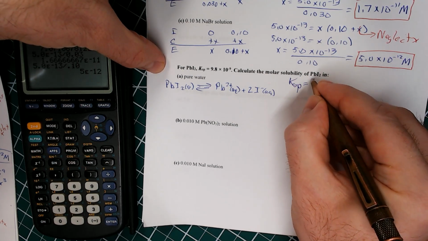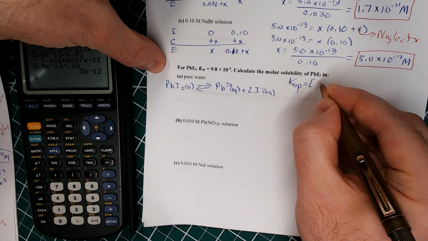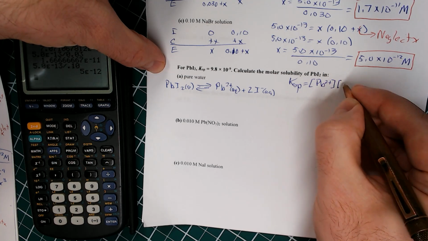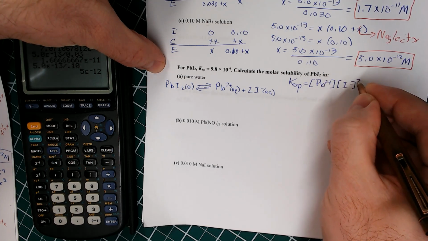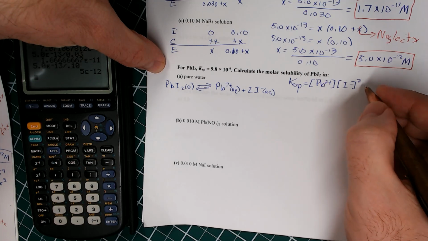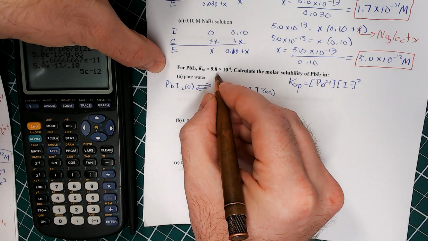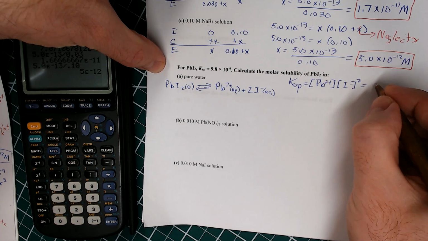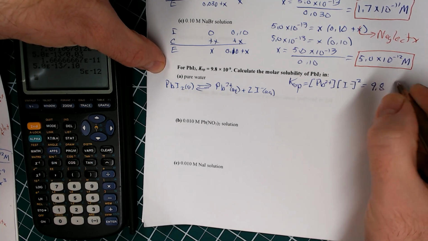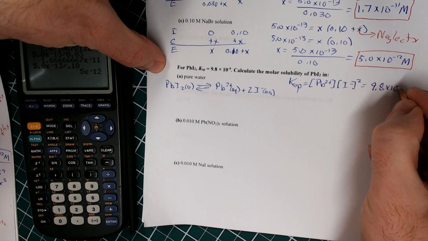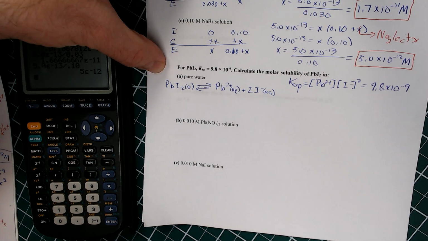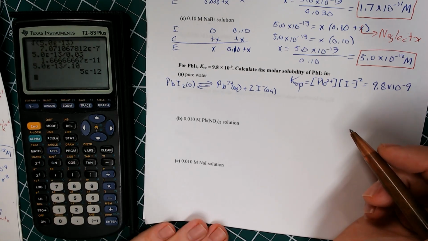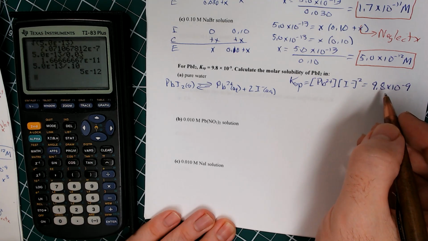Ksp is going to be equal to the concentration of the lead ion times the concentration of the iodide ion squared. And I've given you the Ksp value here. I don't think this one is in your table, so I picked this one from a different table. So 9.8 times 10 to the negative 9, and that is our Ksp value for lead iodide.